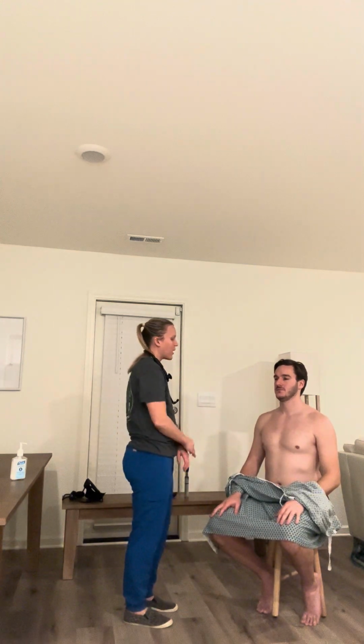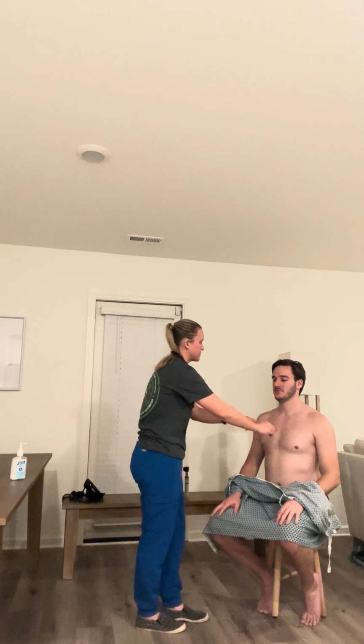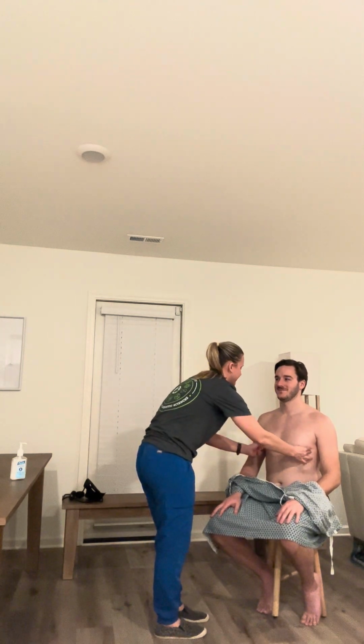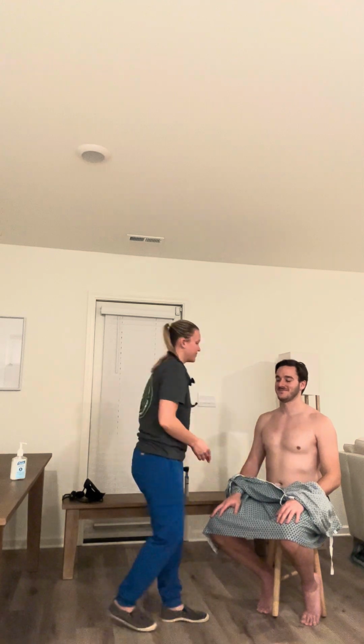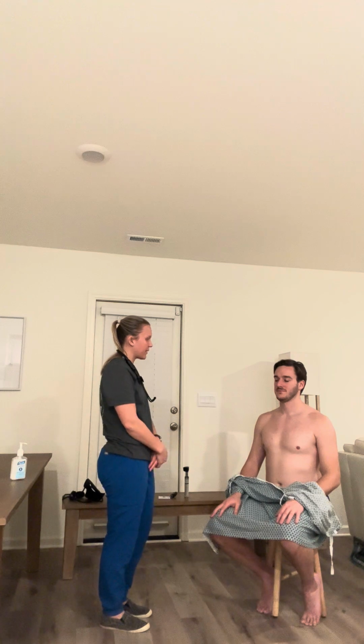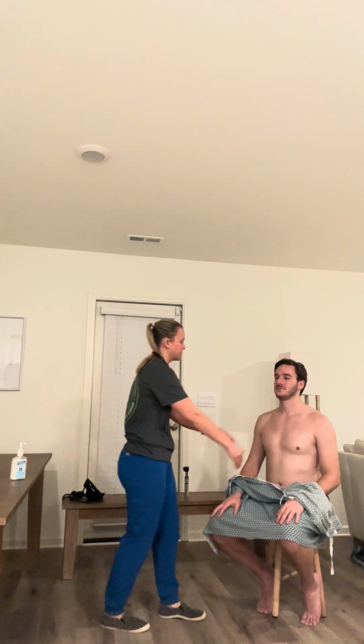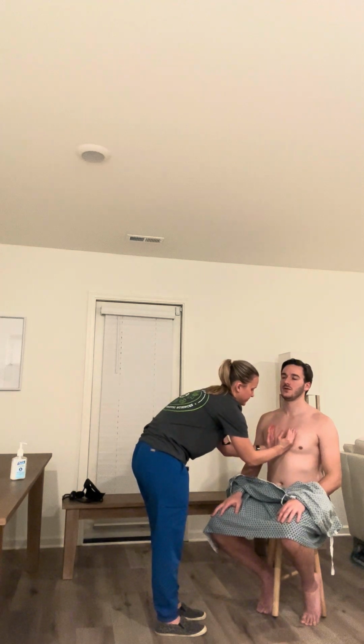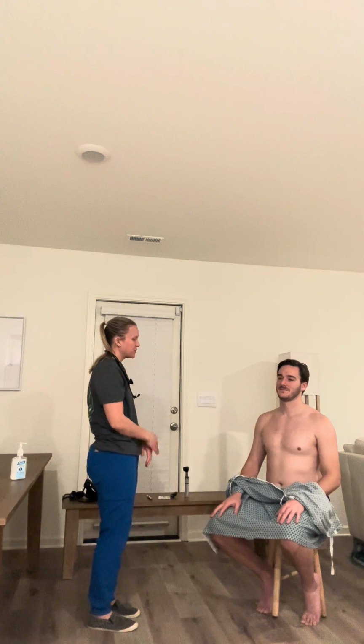Now I'm going to palpate in 3 different areas. And then I'm going to do tactile fremitus again in the 3 areas, and you just say blue balloon every time I touch you. Blue balloon. Blue balloon. Blue balloon. Good. Next I'm going to do percussion in 6 different areas.